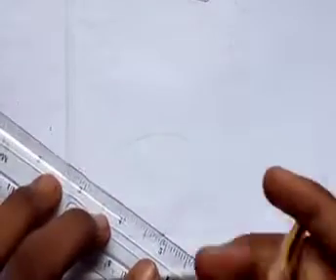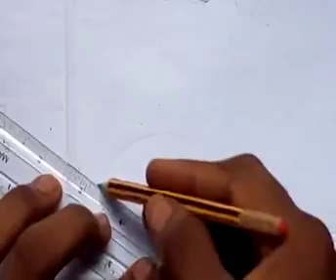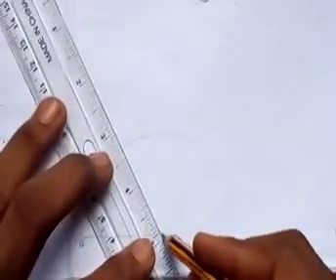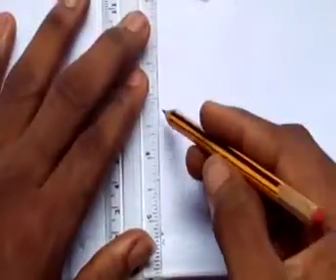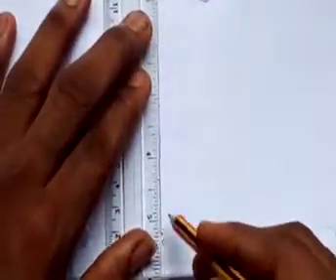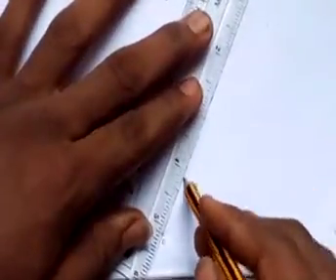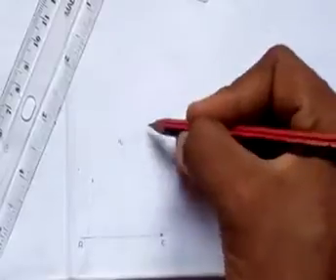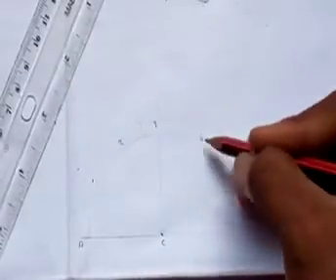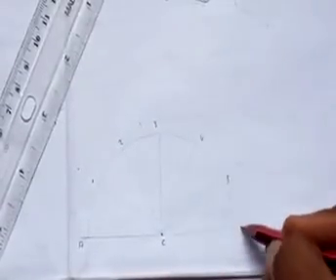So a line through the divisions to the center. I have 1. A line through the division to the center. That's 2. A line through the division to the center. 3, 4, 5. So that's all. So now let's call this number 1, number 2, number 3, number 4, number 5, and number 6.